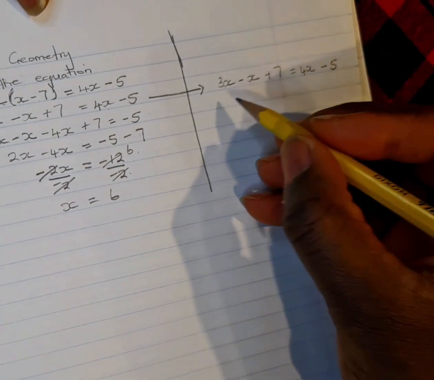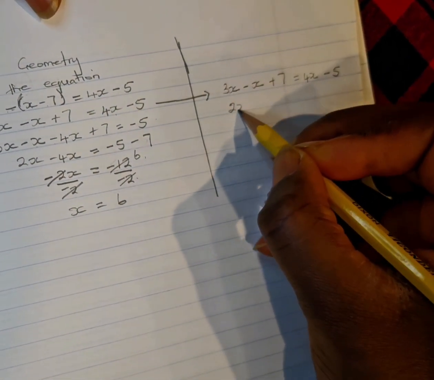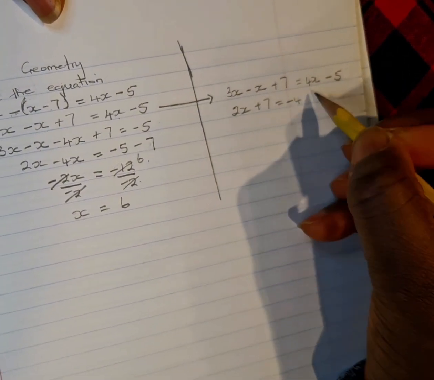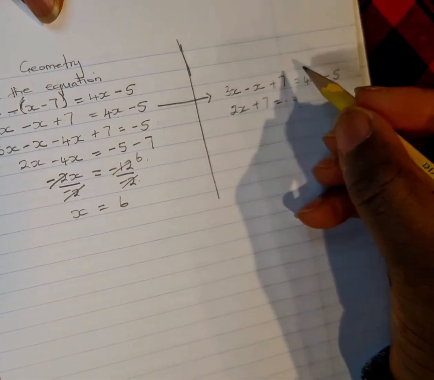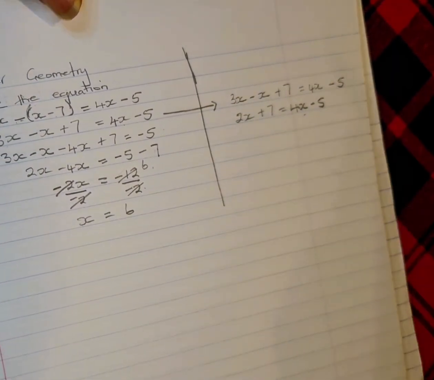And 3x minus x is 2x plus 7 equals 4x minus 5.